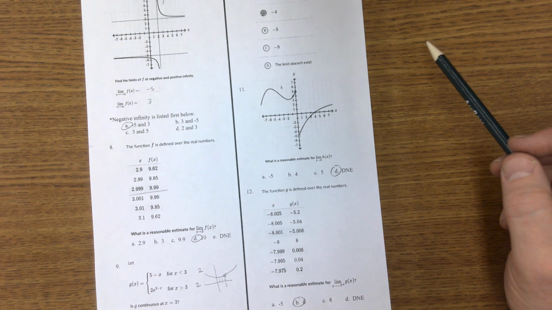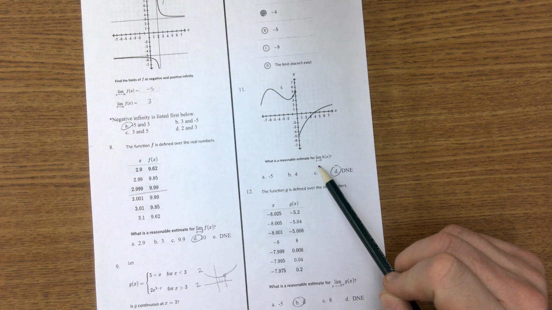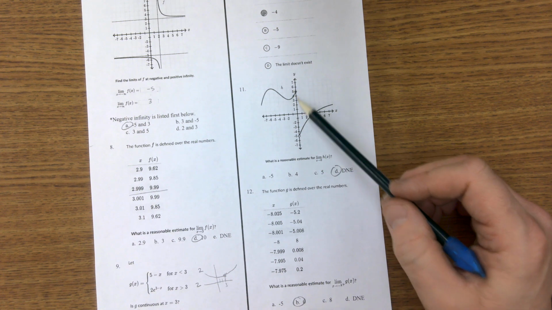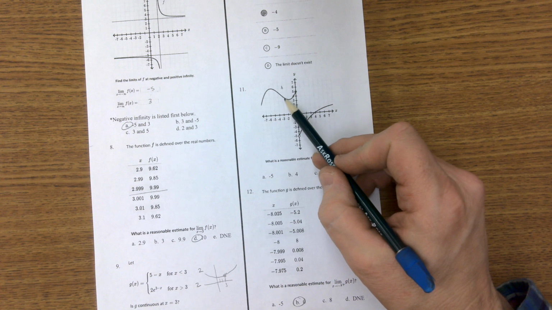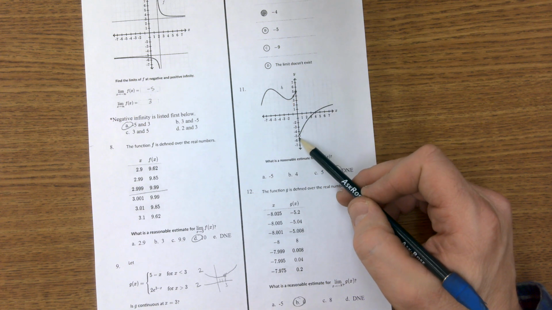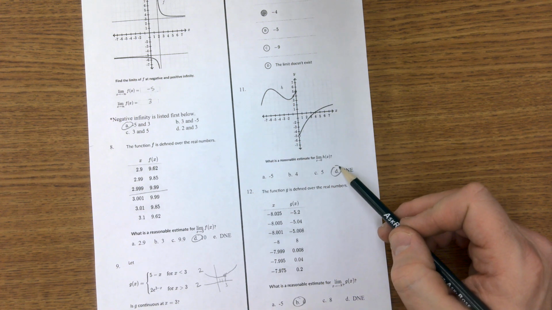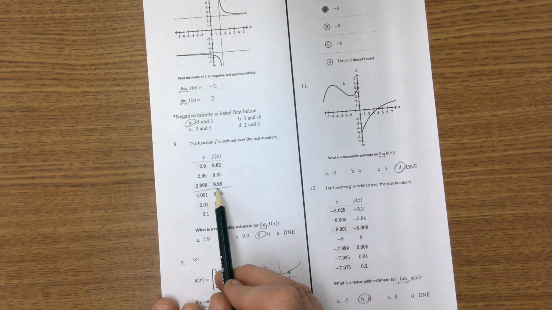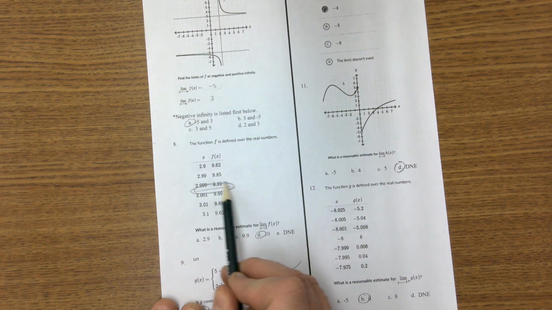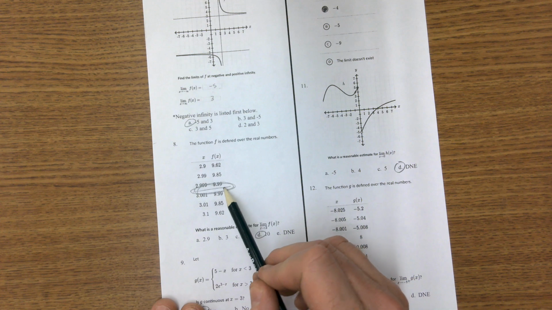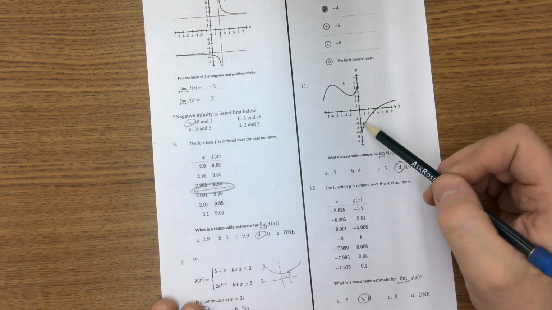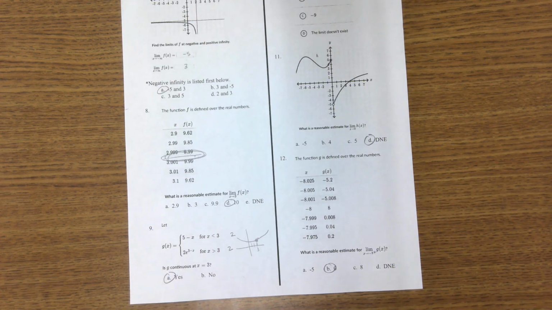Number 11, what's a reasonable limit for 0? Well, at 0, it's 2 different points. On the left side, it's going to 5. On the right side, it's going to negative 5. They don't meet. There's no limit. Take a look at this one. On this one, they're both going to 10. Here, they're going to 2 different things. The limit does not match.